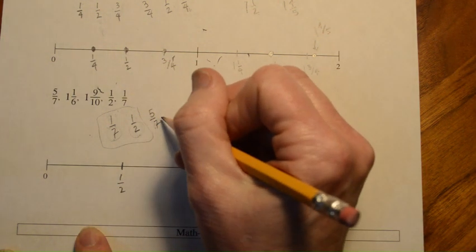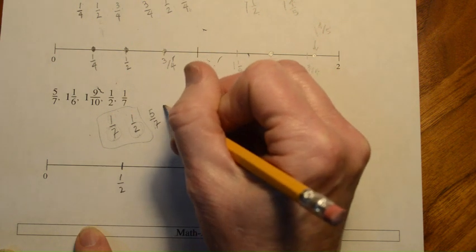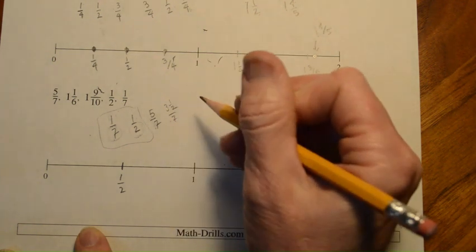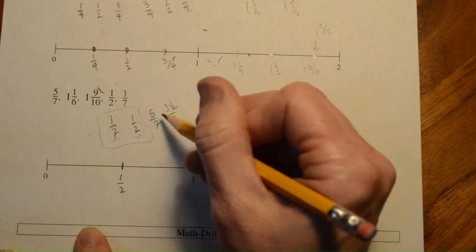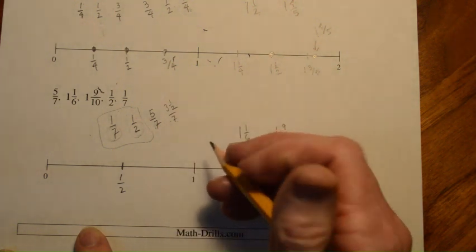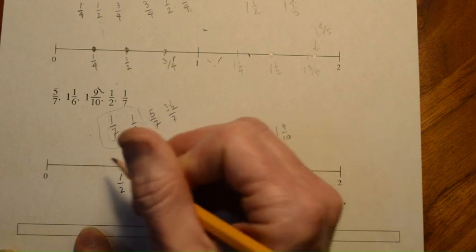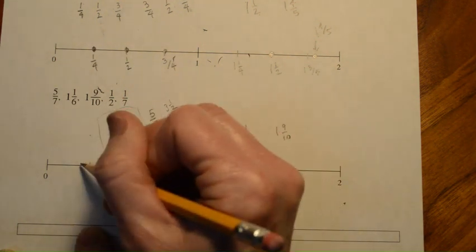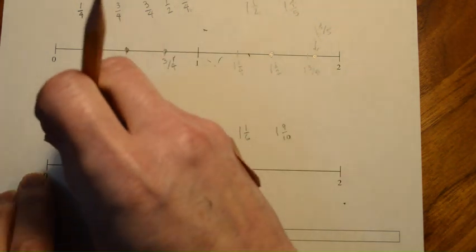Again, we can say that half of 7ths is 3 1/2 sevenths. Remember, we cut the denominator in 2 equal pieces. Half of 7 is 3 1/2. So 5/7 has to be somewhere over here. This one is going to be tough. I would say 7ths, let's see, those are 4ths. 5ths are probably about here. So maybe 7ths is like here. Actually, let's do this.